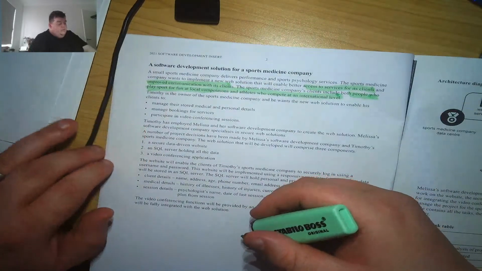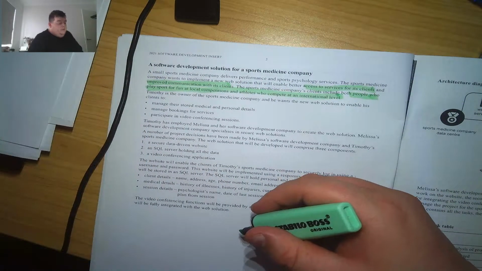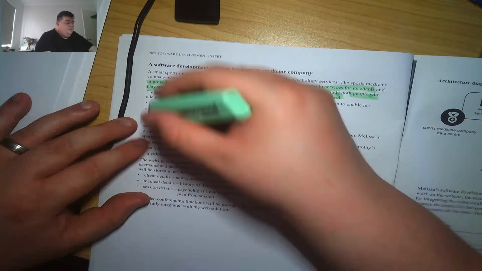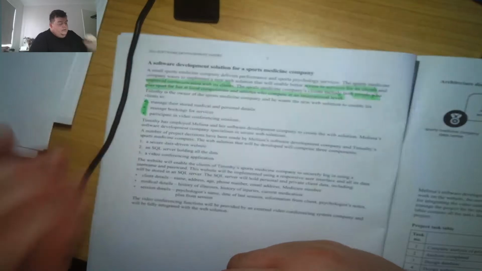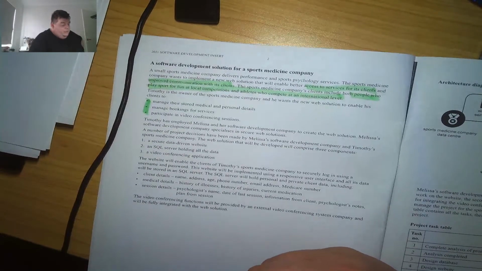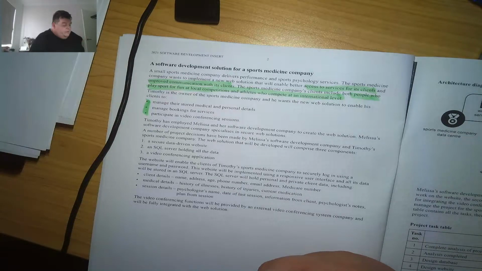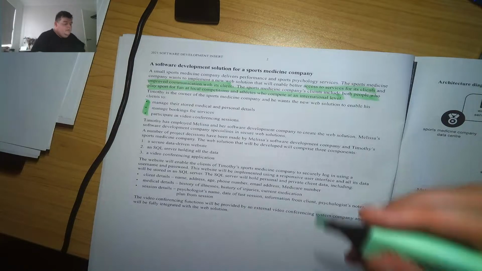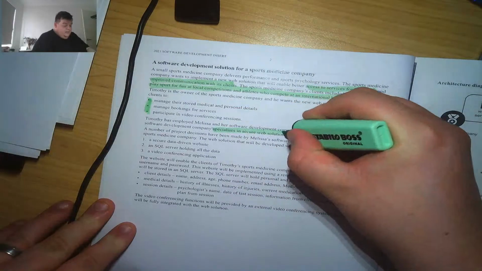Timothy is the owner of the sports medicine company. He wants a new web solution to enable his clients to manage their stored medical and personal details, manage their bookings, and participate in video conferences. He employed Melissa and her software development company to create a web solution. Melissa's software development company specializes in secure web solutions. I'm not sure if that'll be important or not, but I'll highlight it anyway.